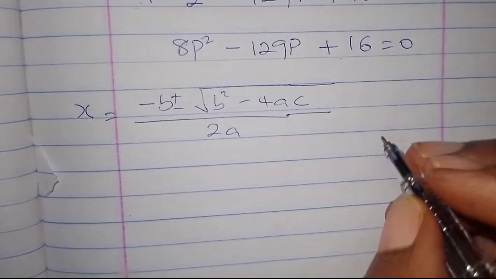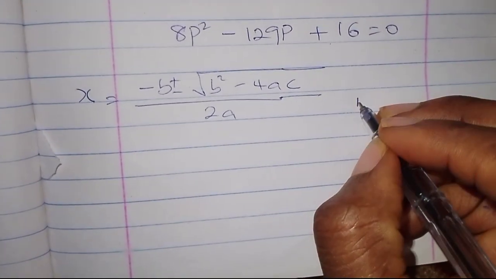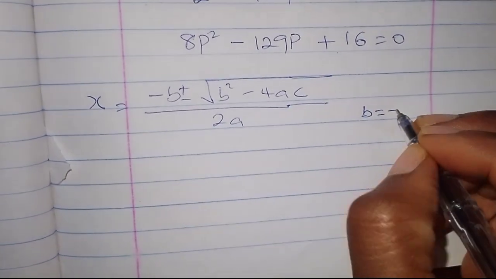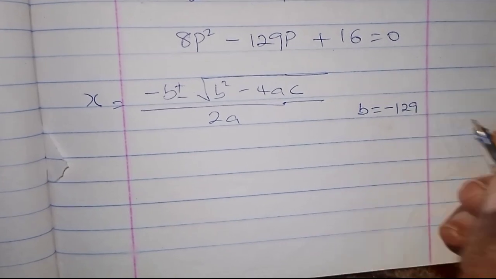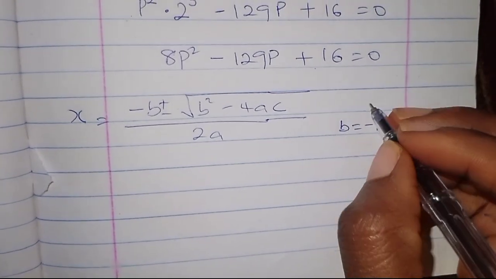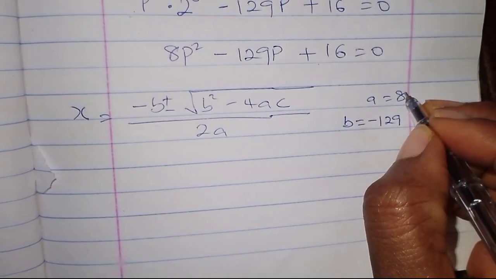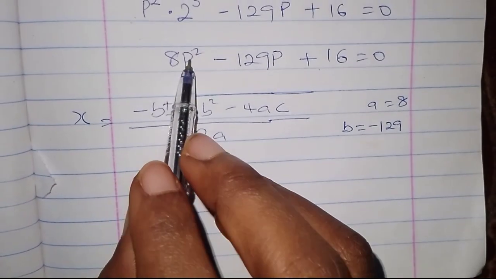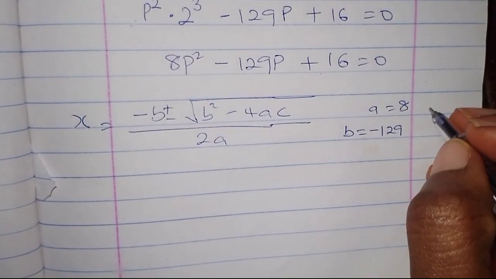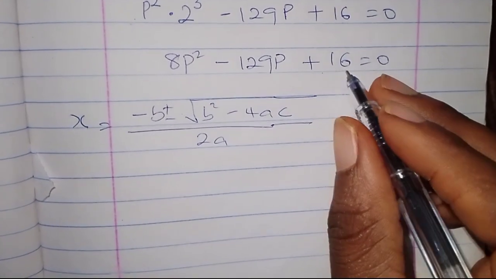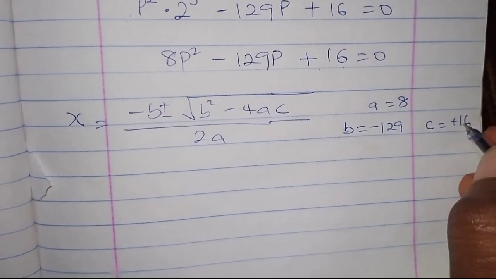So let's go. Now in this, b is regarded as minus 129, a is regarded as 8. The coefficient of p squared is a. And then c is plus 16.